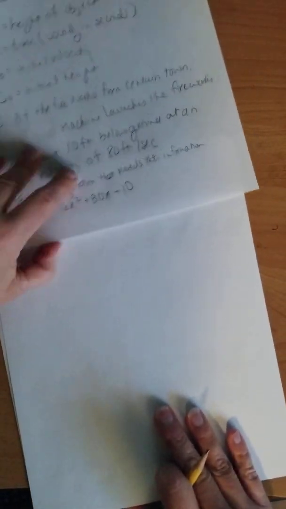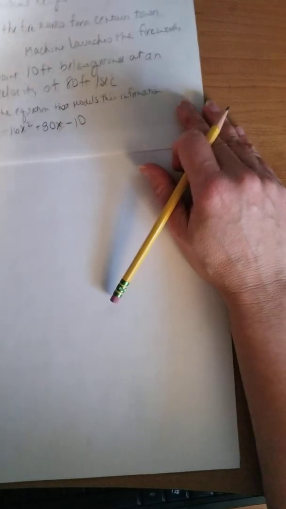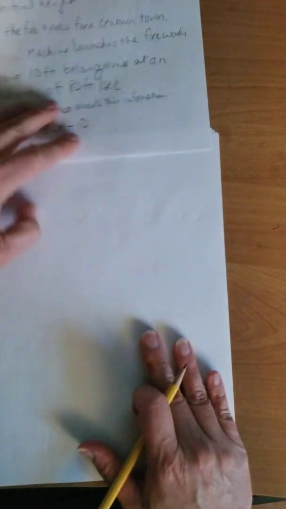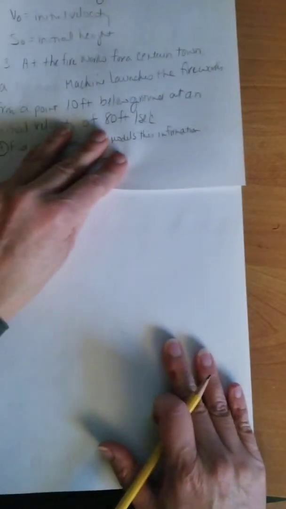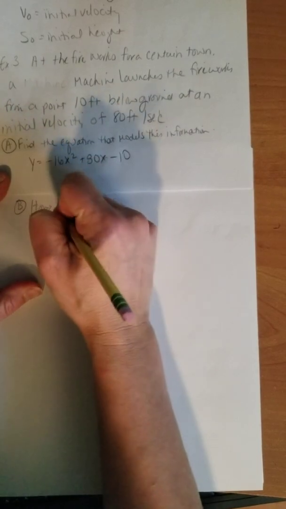Okay, and I'm going to flip this up here so we still have all that stuff that we need. I want to make sure it's straight for you because some people do not like it when things are not straight. Here we go. All right, B. How high does the firework get?